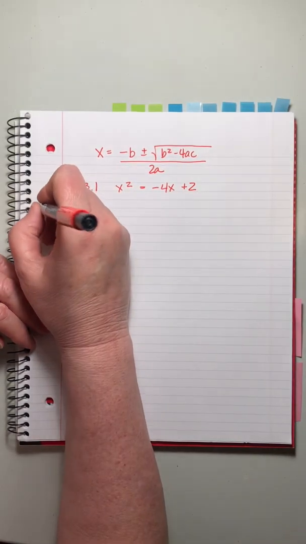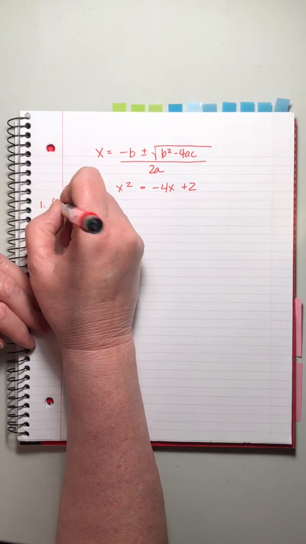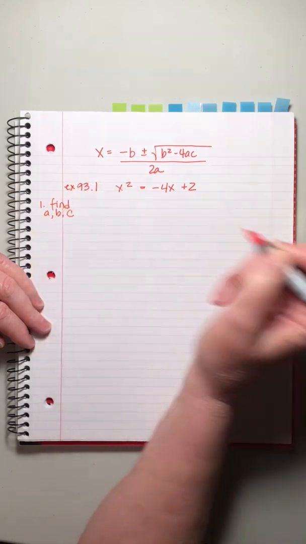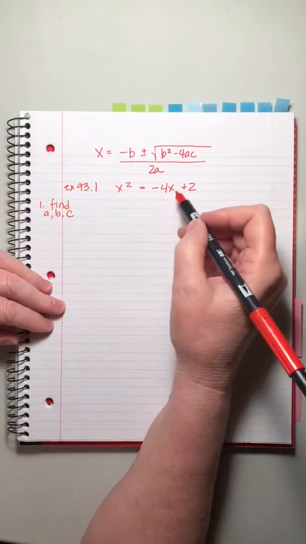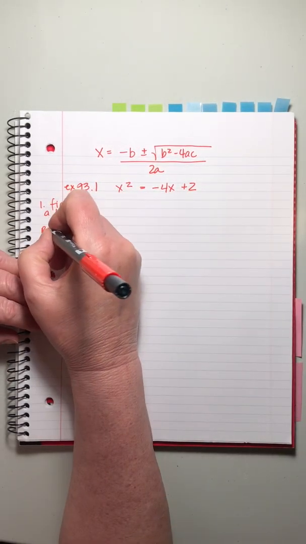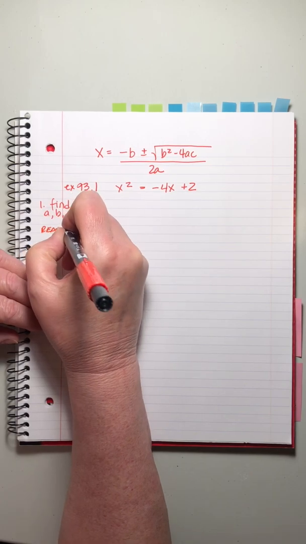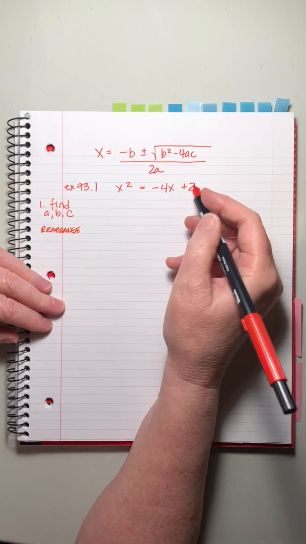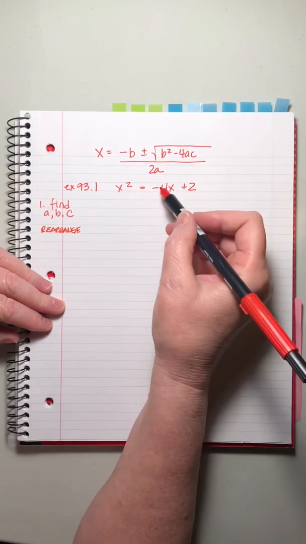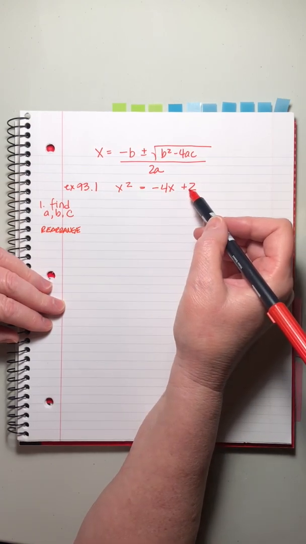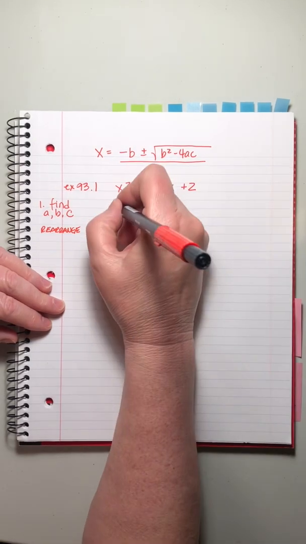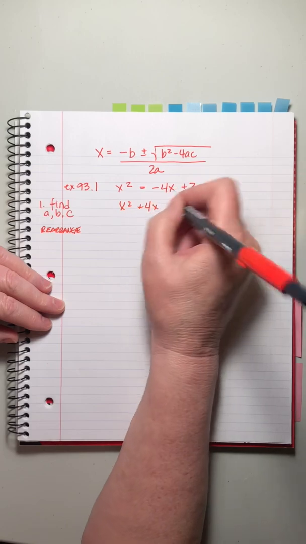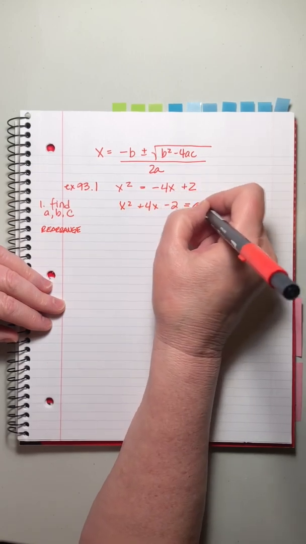so that we can find A, B, and C. That's step 1. We really don't even need C, but you have to get them all together. And we have to rearrange. That's not very hard. At this point, you guys can rearrange in your sleep. These guys need to swim this way. That means they're going to change sides, so they're going to change signs. So we'll have x squared plus 4x minus 2 equals 0.